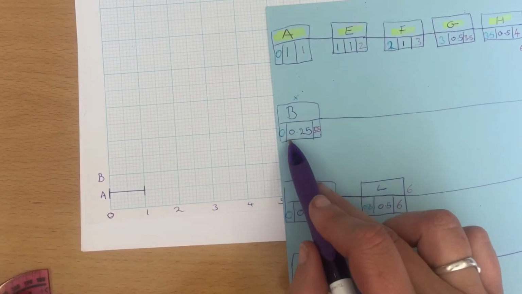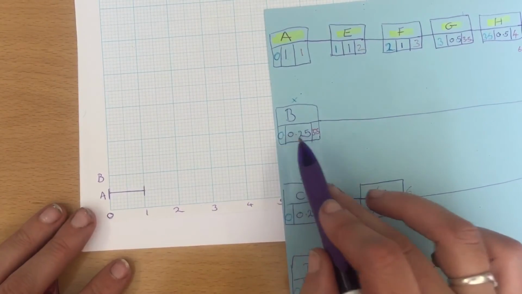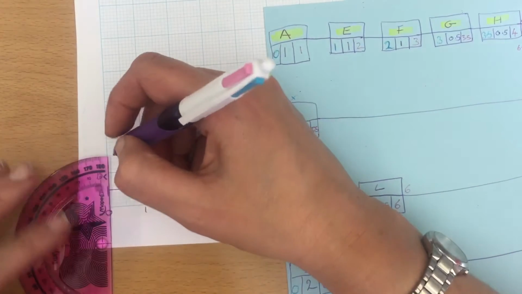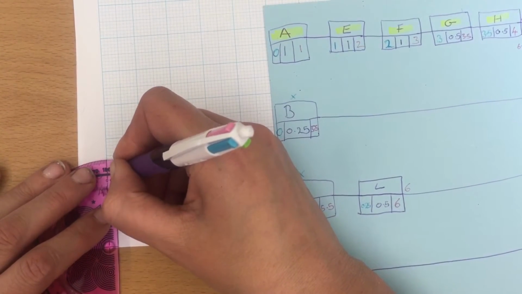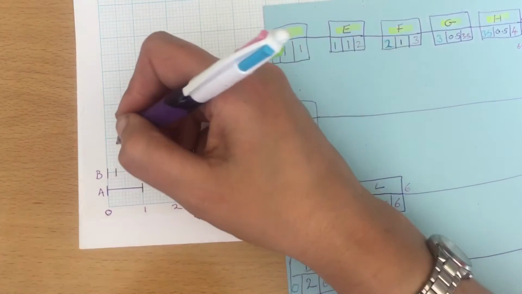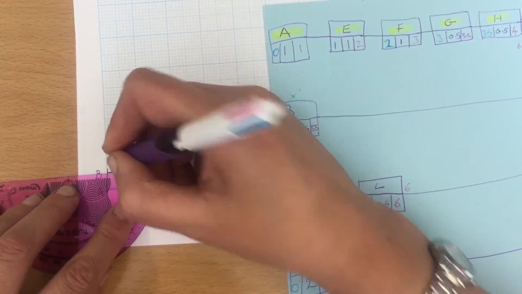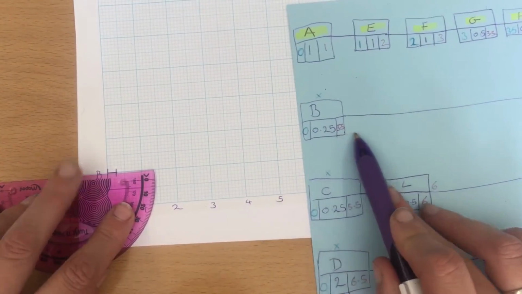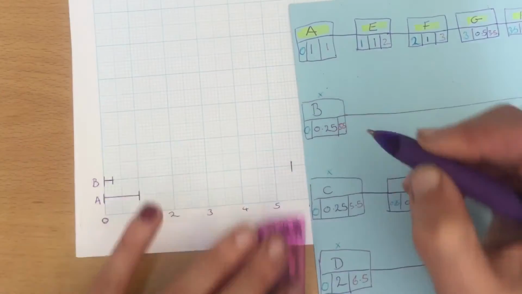B starts at 0, is a quarter of a square long. So B starts at 0, goes along a quarter, and has to have finished by 5.5. So it has to have finished by here.